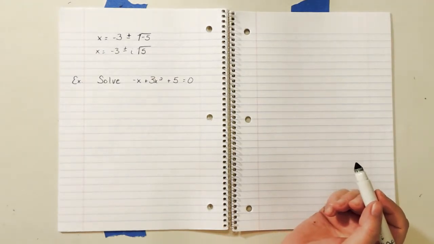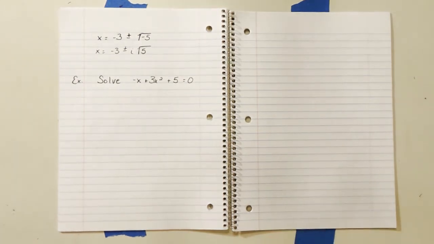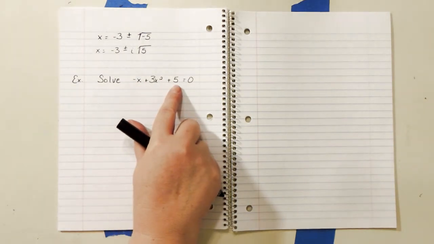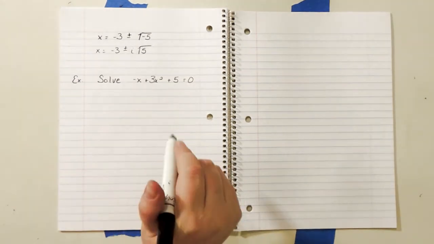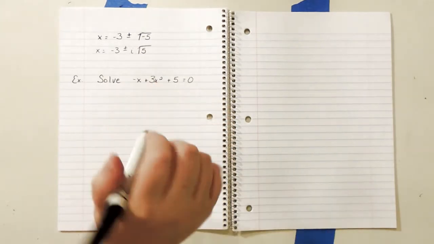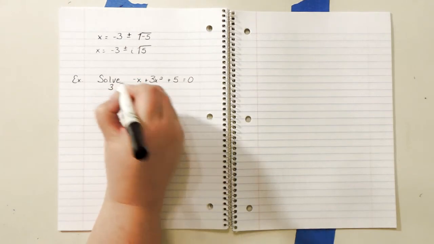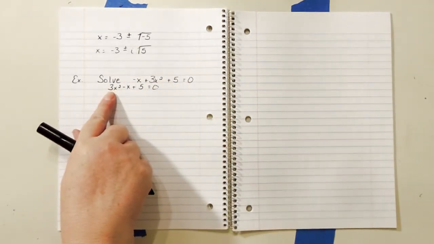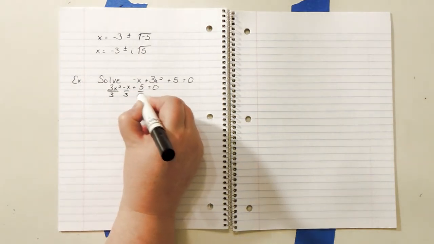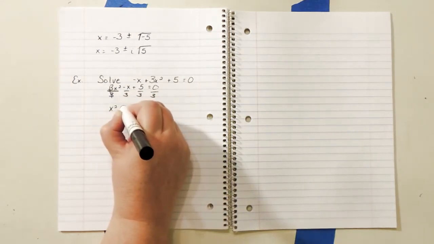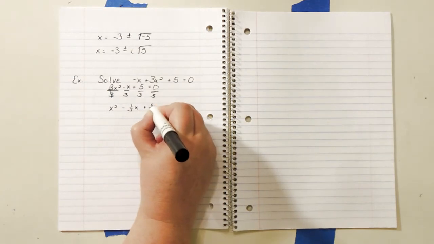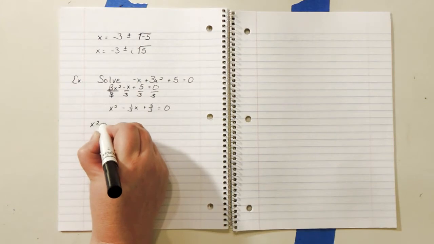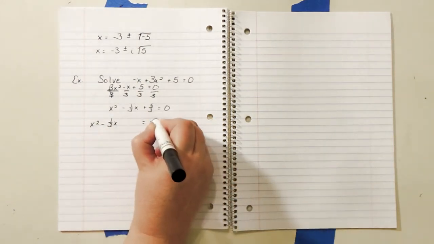Okay, so in this lesson we're going to complete the square, yay, to solve quadratic equations whose solutions are complex numbers like these. So, first example is solve -x plus 3x squared plus 5 equals 0. The first thing we need to do is get this into the standard form, which means we put the x squared first. So we have 3x squared minus x plus 5 equals 0. Now we need to get rid of the lead coefficient, so we're going to divide the whole thing by 3, which is going to equal x squared minus 1/3 x plus 5/3 equals 0. Okay, we're going to move this guy over to the side. So we have x squared minus 1/3 x equals minus 5/3.